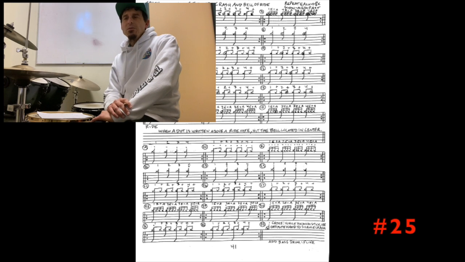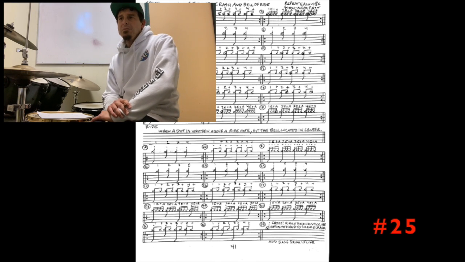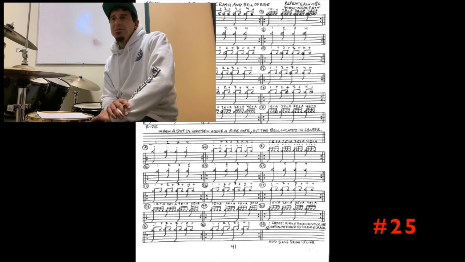Okay, for number 25, we're going to do a basic 8th note beat, and we're going to put the bell of the ride on the downbeat of beat 4 with our snare.